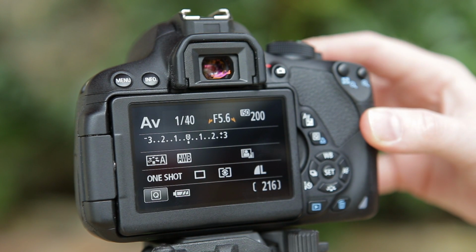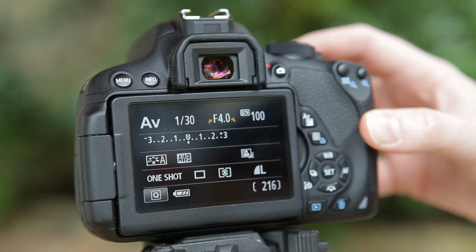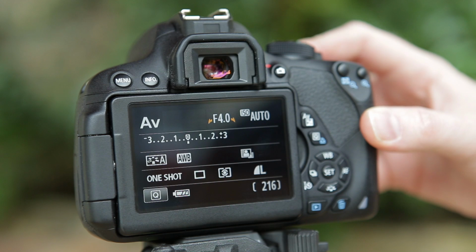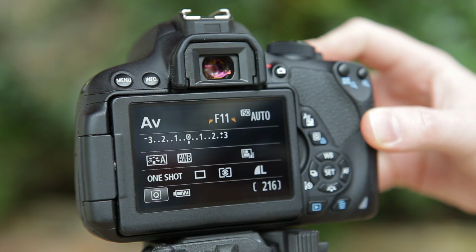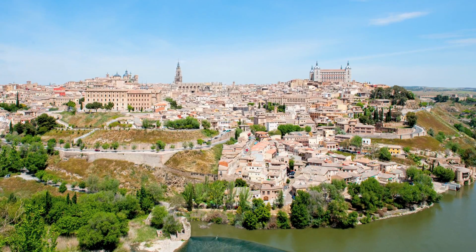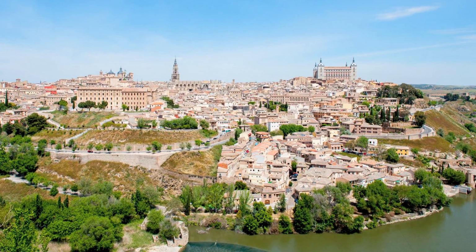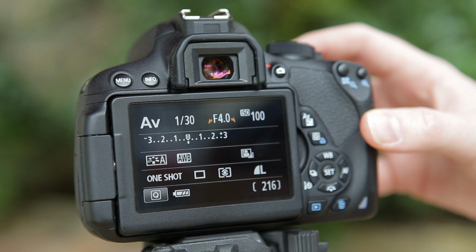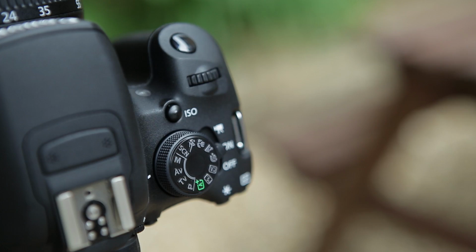So, you can use a low number, such as f2.8 or f4 for a portrait, as this will give you a nice blurred background. Similarly, using a higher number, such as f11 or f16, is great for landscapes, where you want to get everything from the foreground to the distance in focus. As you change the aperture, the shutter speed automatically changes to maintain a correct exposure.